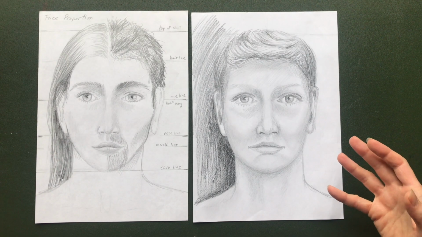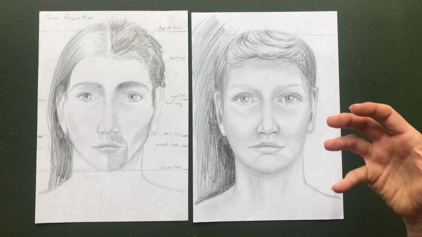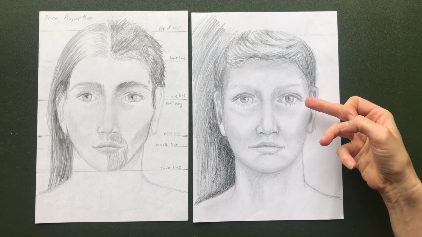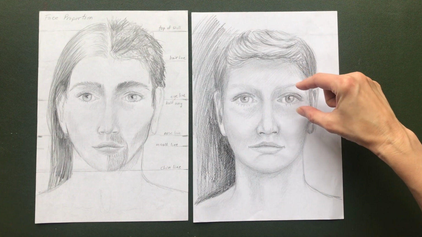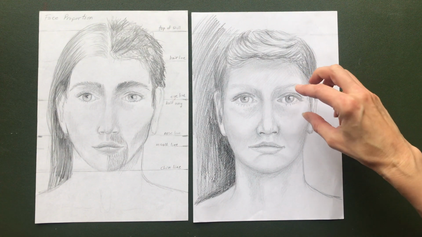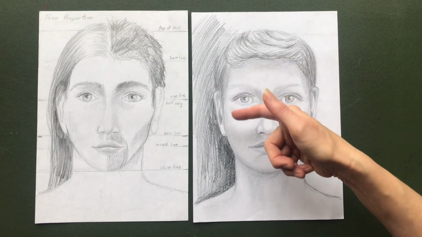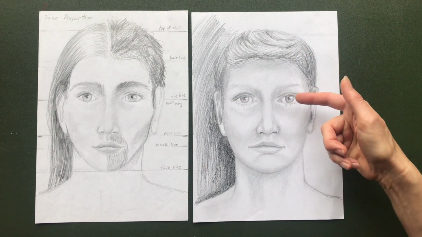When we look at somebody's face, the first thing we look at usually is the eyes. And therefore, when you draw them, they are often the most important feature. And we draw them usually much bigger than they really are. It can be more flattering. In this picture, these eyes are a little bit too big.